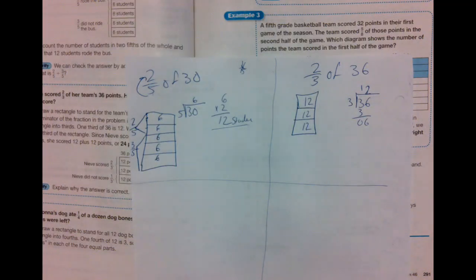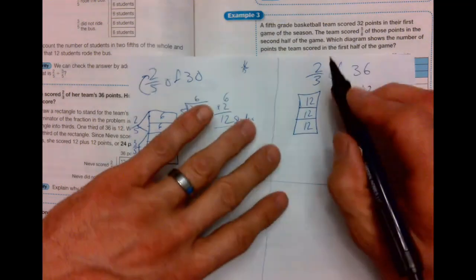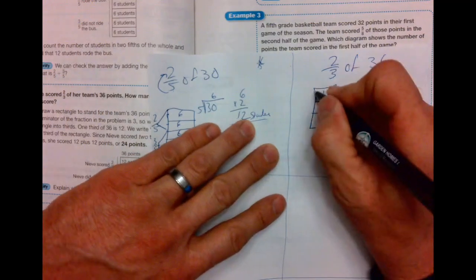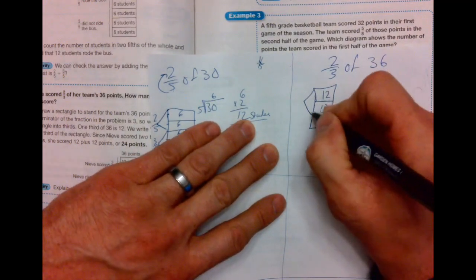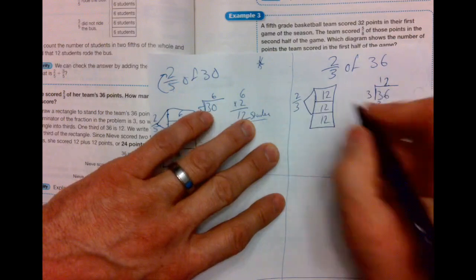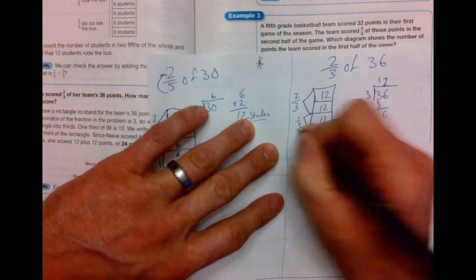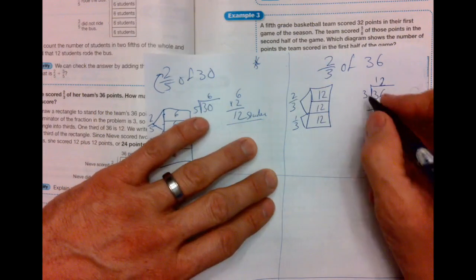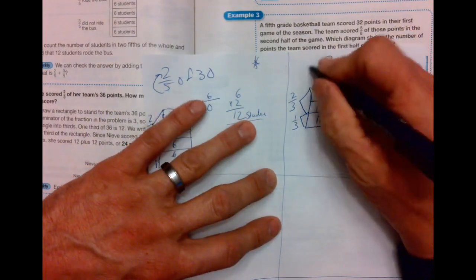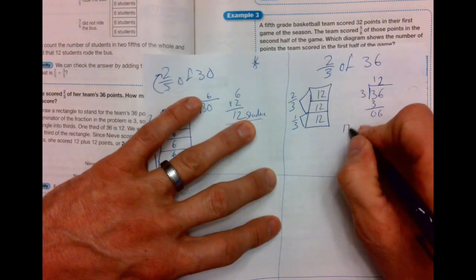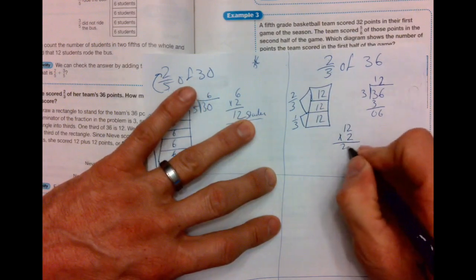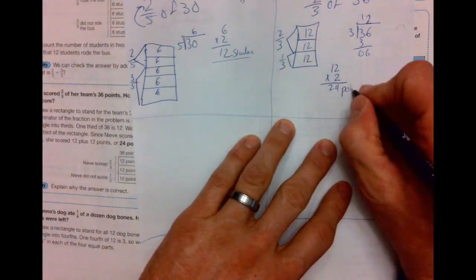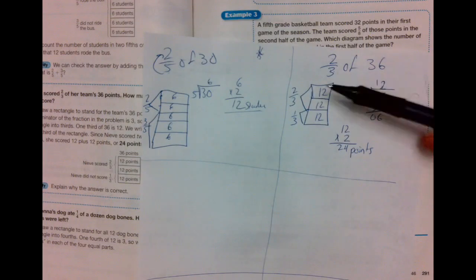So we put 12 in each one of those. And then the top number tells us how many we want. We want 2 of them. 1, 2. So draw our little triangle to connect 2 of them. And put 2/3. And that leaves us with 1/3, 1 box on the bottom. And now go ahead and add 12 plus 12, or take 12 times the top number. 36 divided by 3 times 2. 12 times 2 equals 24. Now this is how many points you scored. So 24 what? Points.